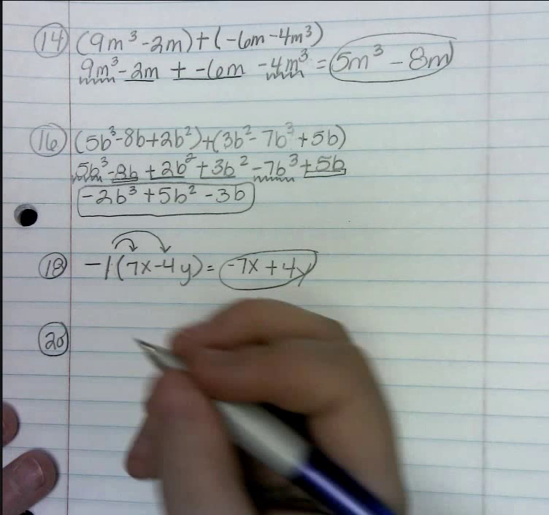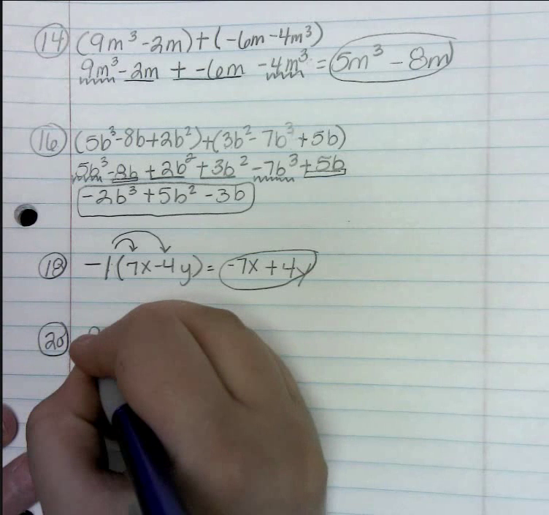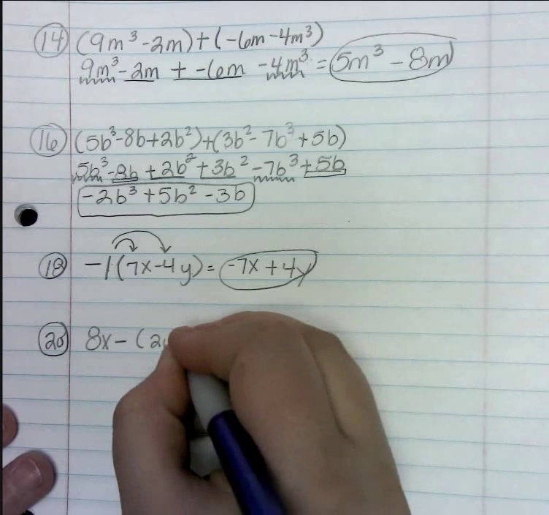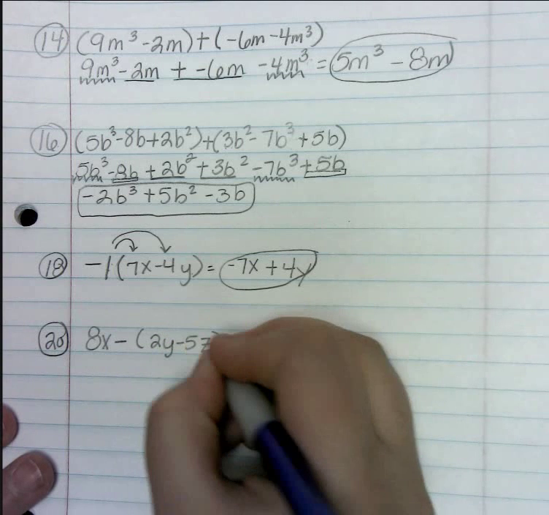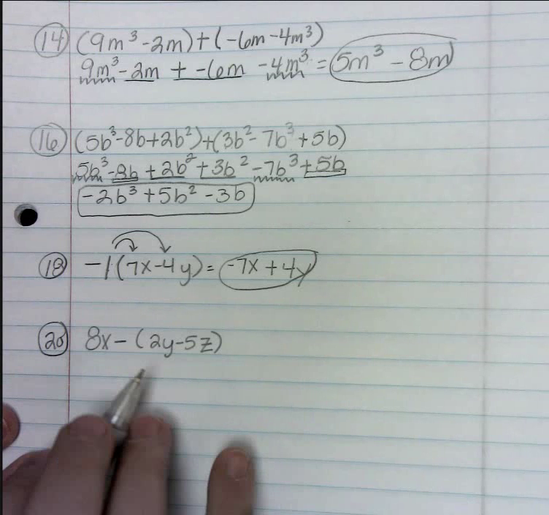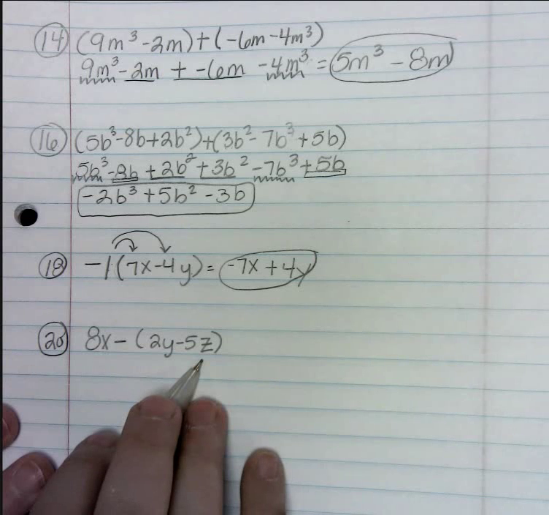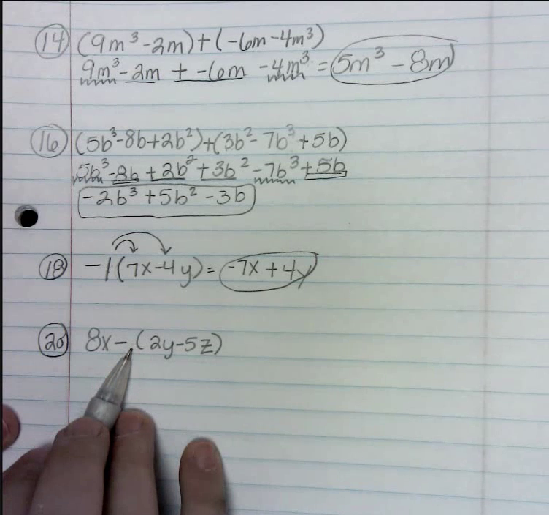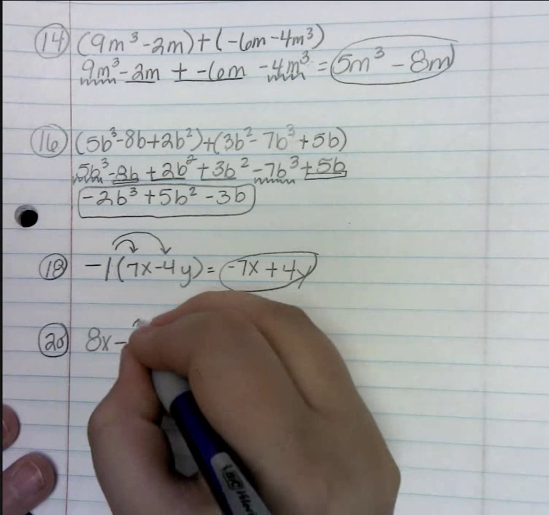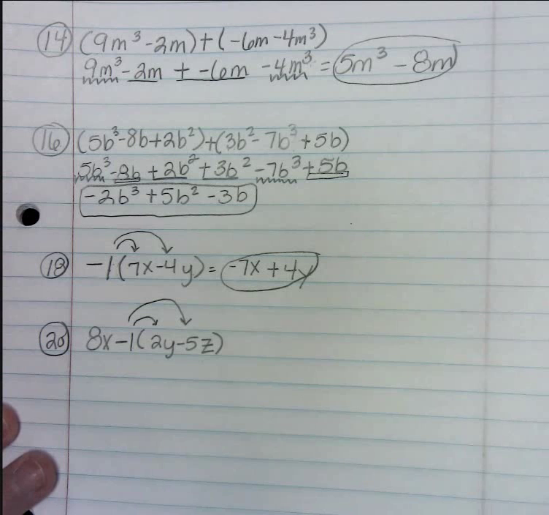Now to look at number 20, I've got 8x minus 2y minus 5z. So to release the parentheses, can I combine these 2 terms? The answer is no. Is there anything multiplying out in front? Yes. That is understood to be a negative 1, so we have to distribute that negative 1 into everything inside of that set of parentheses.